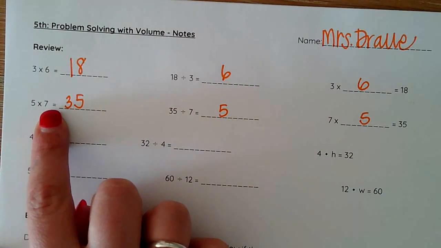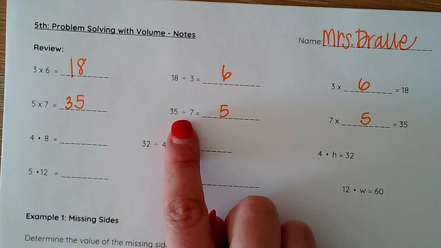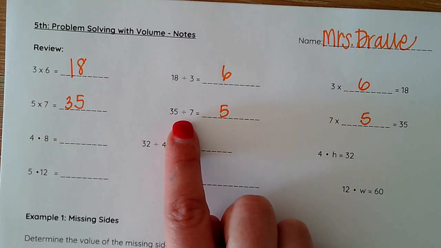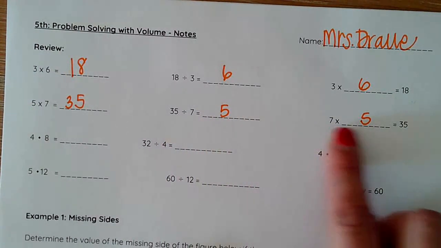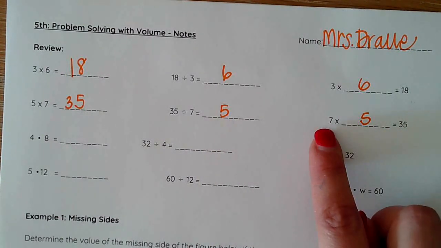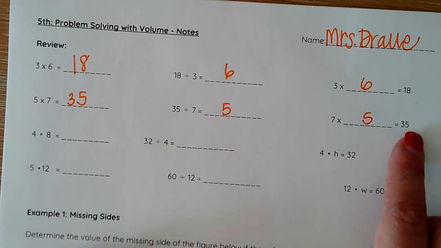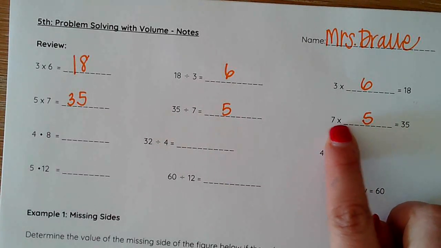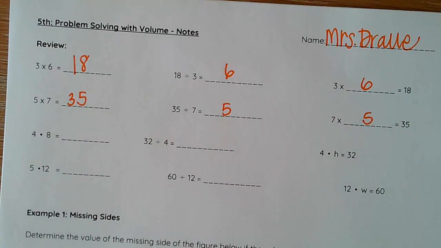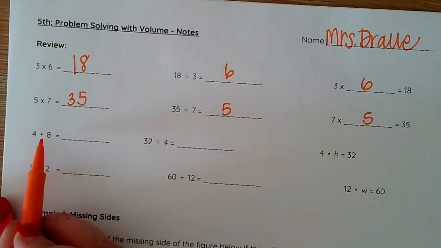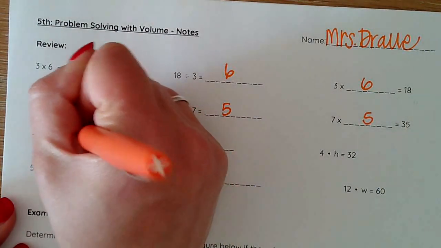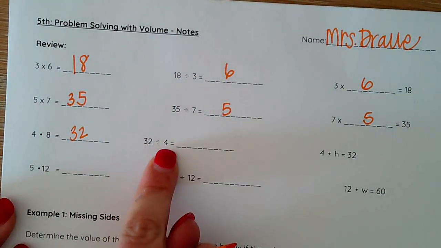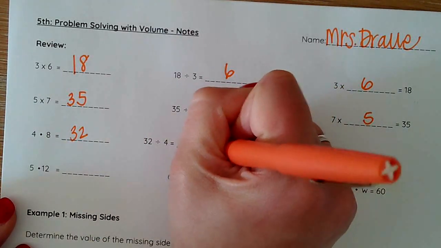Same thing here. 5 times 7 equals 35. If I move those around and inverse, I've got 35 divided by 7 equals 5. This is written just a little bit differently. 7 times what equals 35? Well, 7 times 5. I can figure out that multiplication in my head, or I can inverse and say 35 divided by 7 equals 5. It's the same thing here, but it looks a little differently. Instead, I have a dot as my multiplication sign. 4 times 8 is 32. 32 divided by 4 is 8.